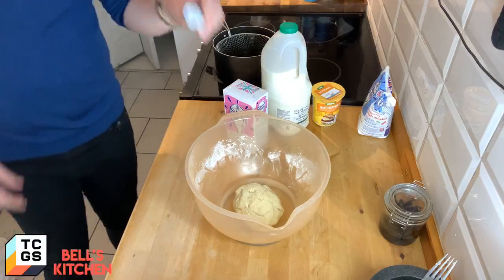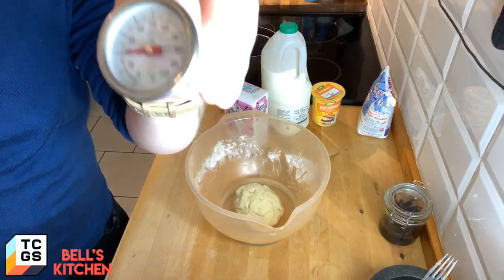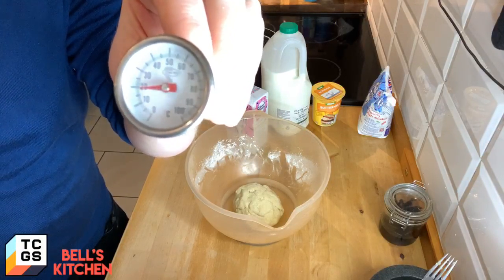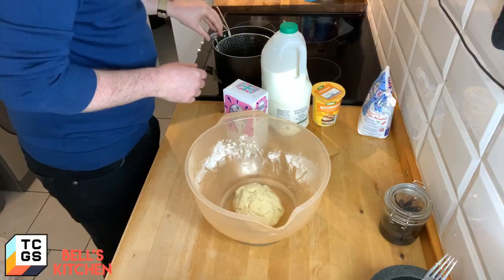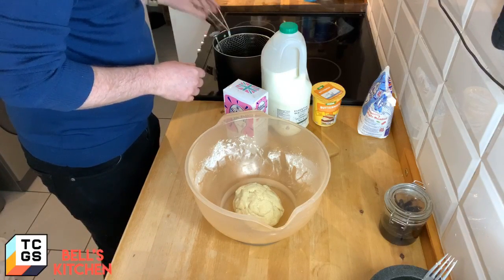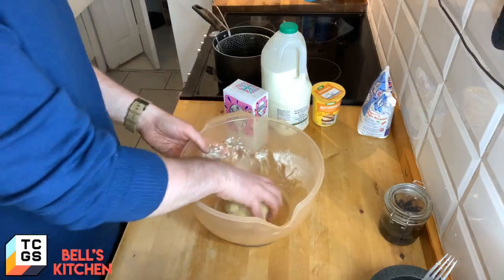It's rubbish because it's not a proper sugar thermometer. Come on, iPad. Oh, there we go. It only goes up to 100. So, if I put this in and it goes above 100, then we're fine, aren't we? I guess. Right, so let's make some material.